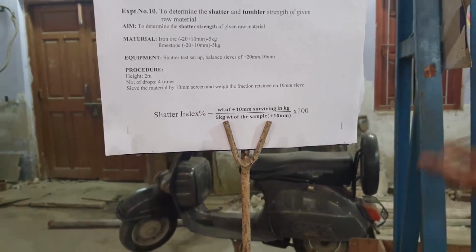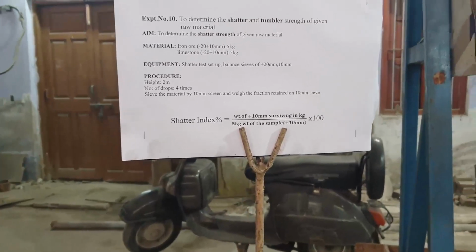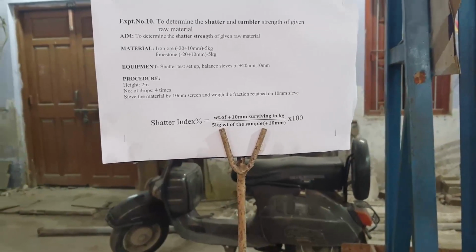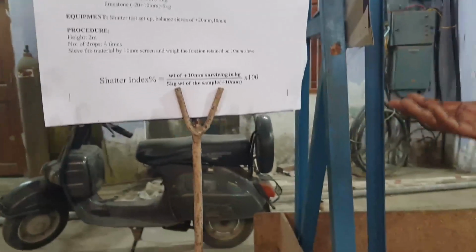After that, we will do the screening. Once you screen, we take a 10 mm sieve. For that, the 10 mm sieve is there.